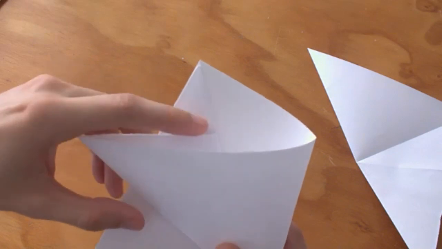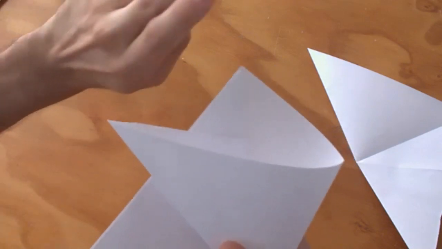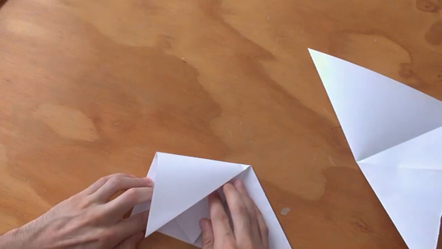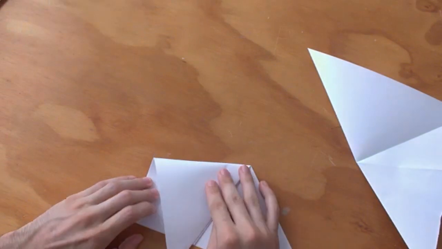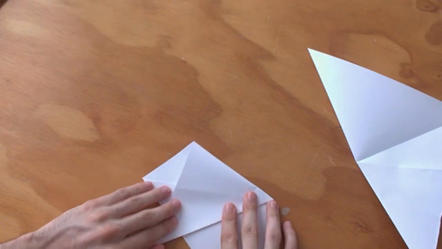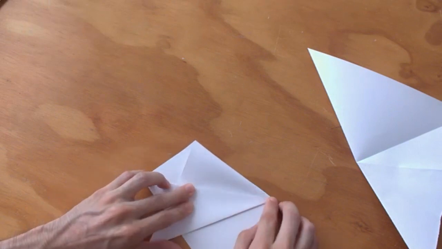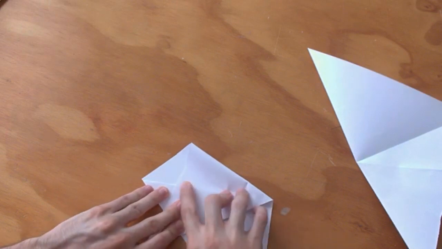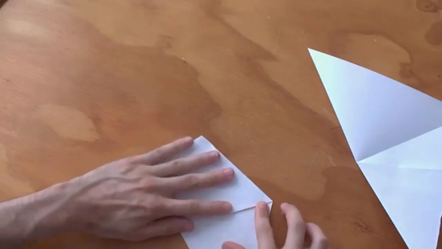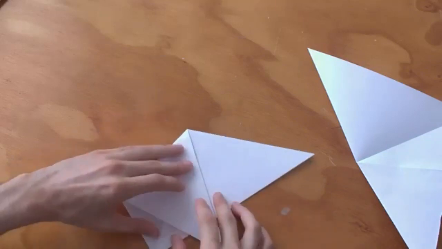So that means that this one needs to be a little more within. So I compensate, I push, I give it a little more, and then I take away from the one on the top to get it to match to my line. And then I fold. And then I lift.